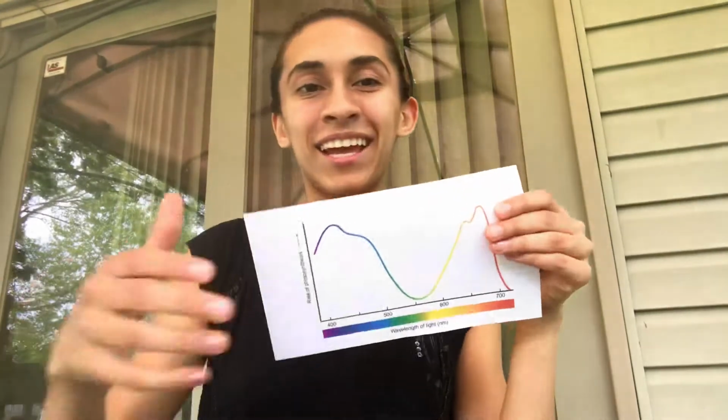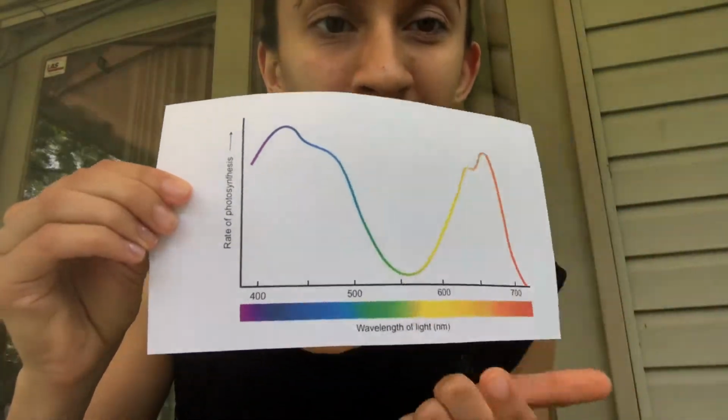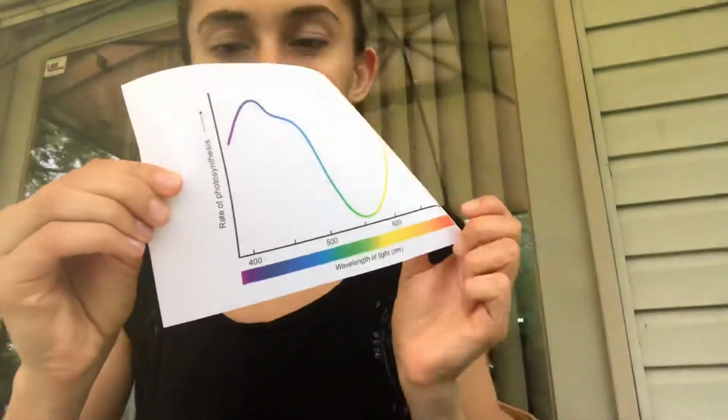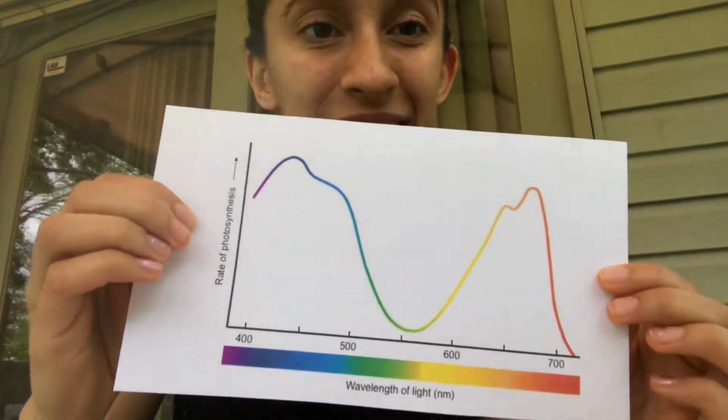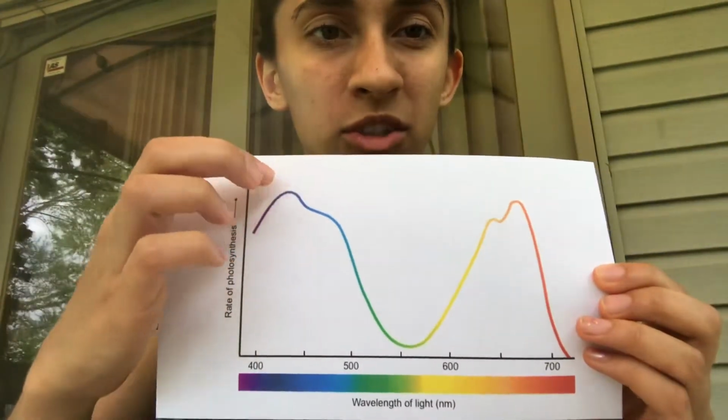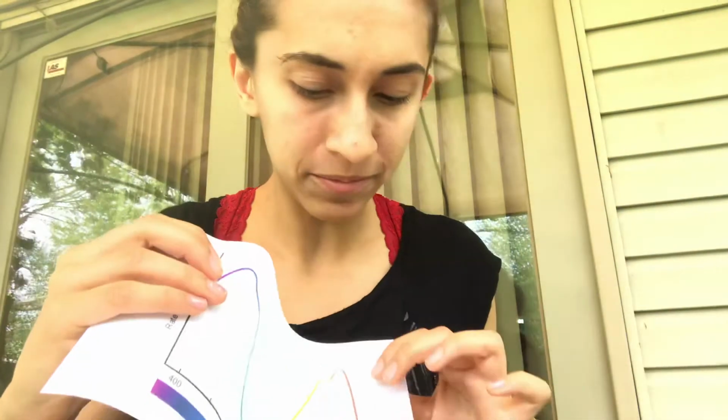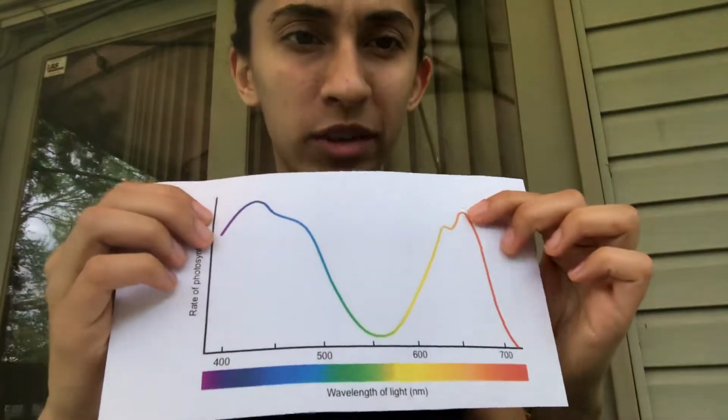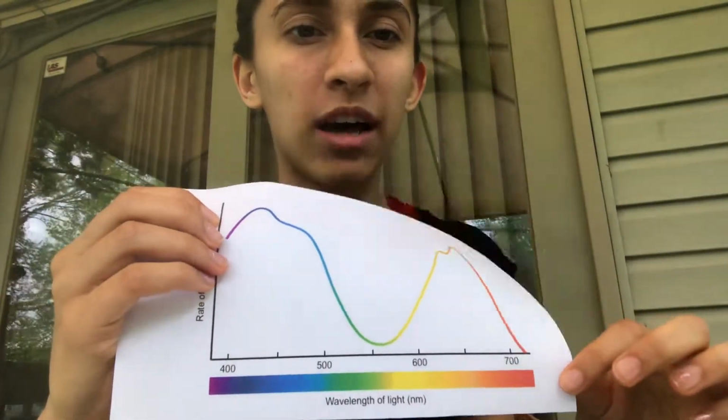So I have this handy diagram right here. You can see that green is used the least and blue, like right up here, is used the most. Red is used quite a bit over here as well, and then it tapers off when it leaves the spectrum of visible light.